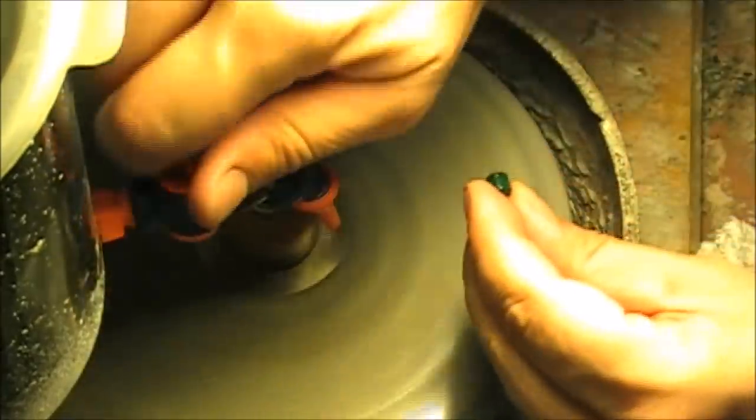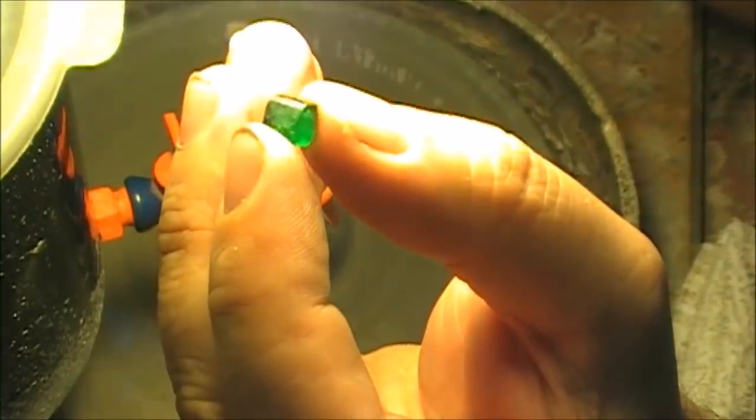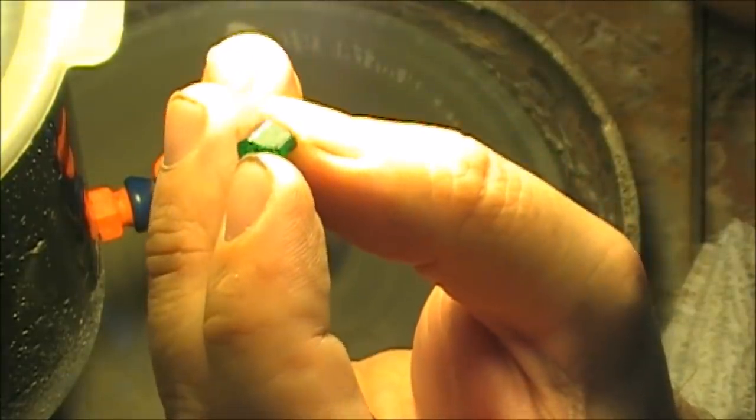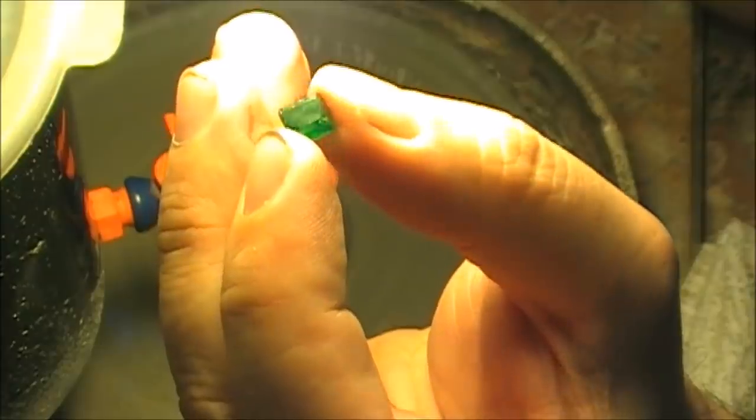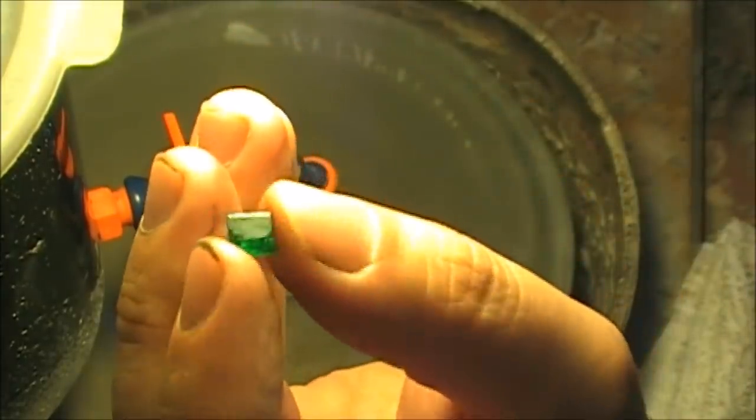Alright, loose water. And if you can see it, that's a flat surface. It's going to be our table and our place where we're going to hold the stone from. Alright. Next step is to dop this thing.